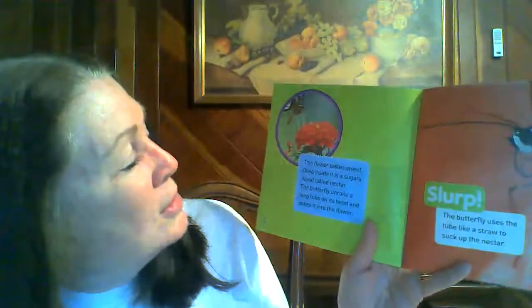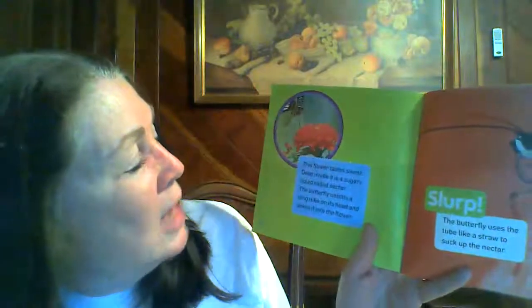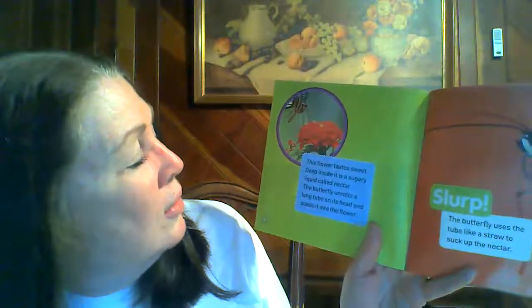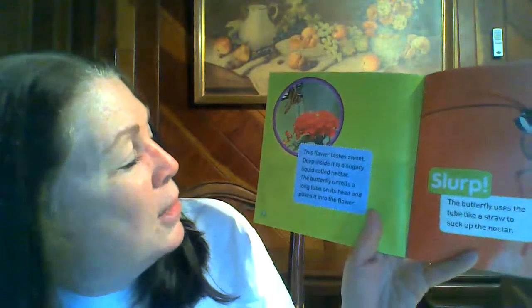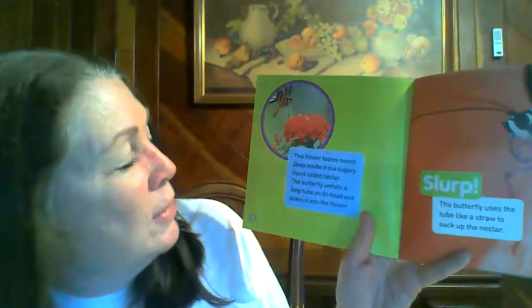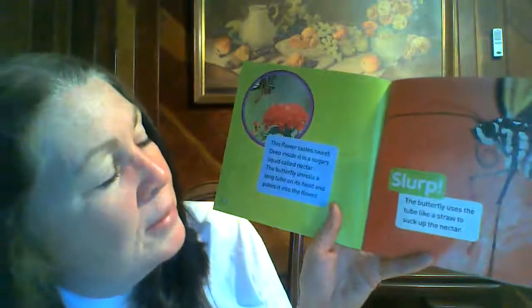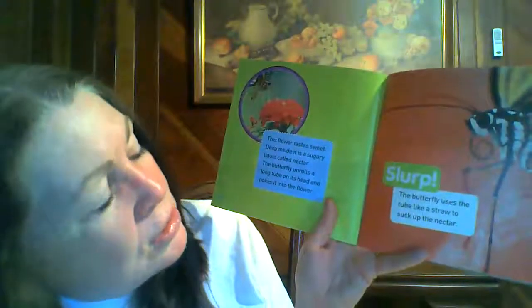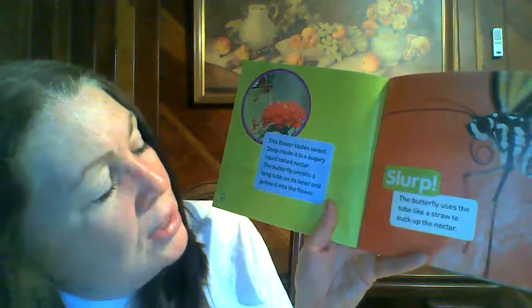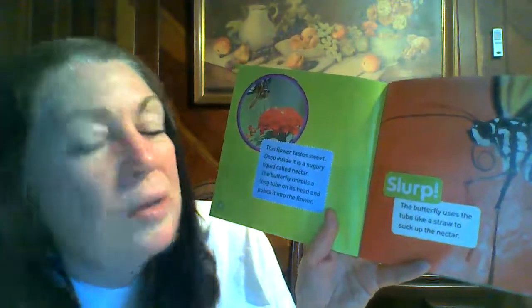The flower tastes sweet. Deep inside it is a sugary liquid called nectar. The butterfly unrolls a long tube on its head and pokes it into the flower. Slurp! The butterfly uses the tube like a straw to suck up the nectar. Would you like to have a tube curled up on your head that you could use as a straw whenever you wanted to? If you did, you'd be like a butterfly.